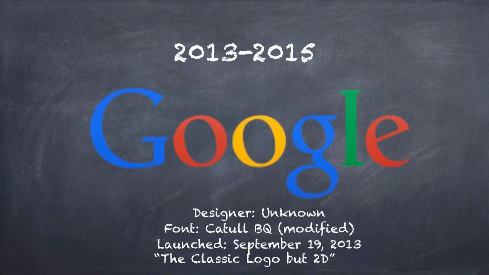This Google logo started in 2013. Oh, my birth year. Yeah. And ended in 2015. So the designer is unknown. Someone must know this. The font is Catull BQ Modified Edition, and it was launched on September 19th, 2013. And I call it the classic logo, but 2D.